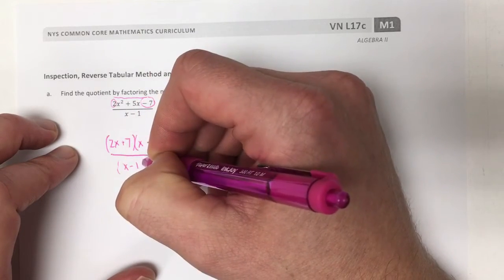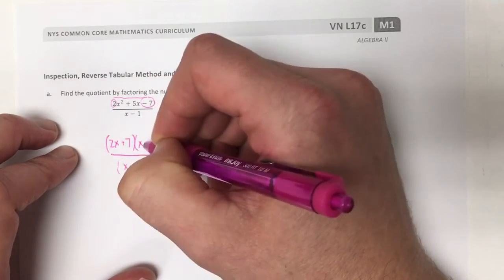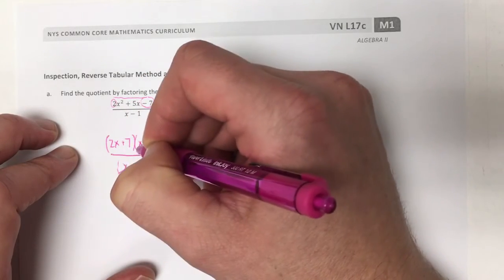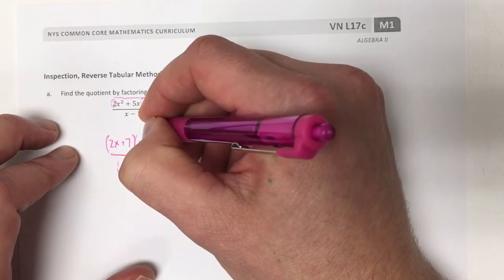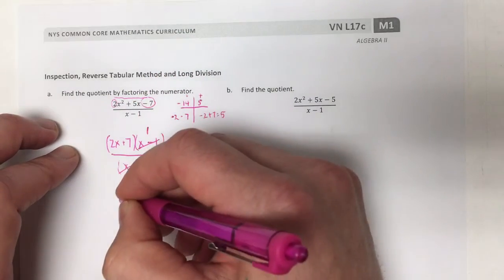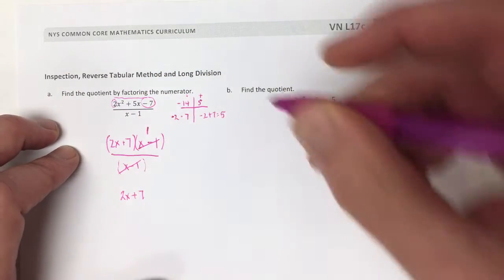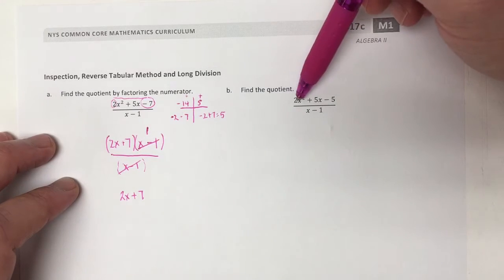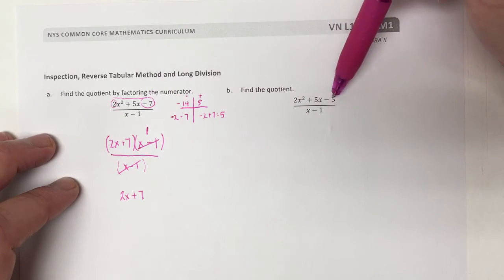I'm going to add the parentheses just so you can see that it must match exactly, and the grouping symbols have to be kept. And so this expression divided by its equivalent equals a 1. And so my answer is 2x plus 7. This is nice. There's no remainder. We were able to factor it. Makes life easy.